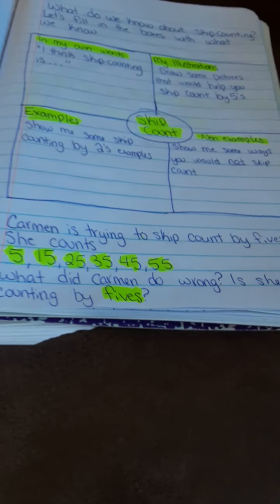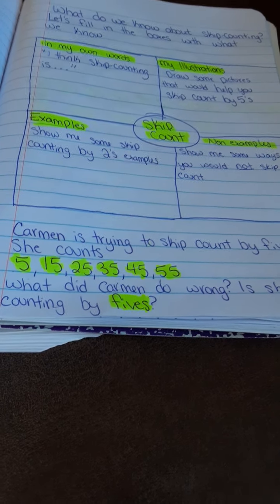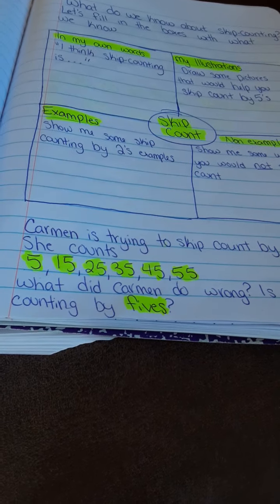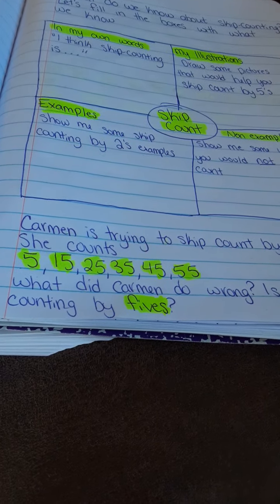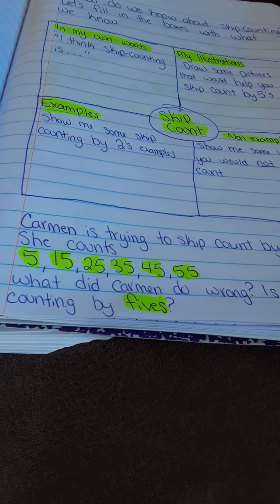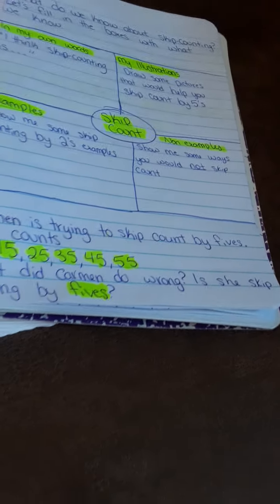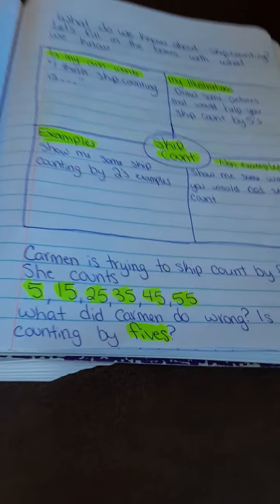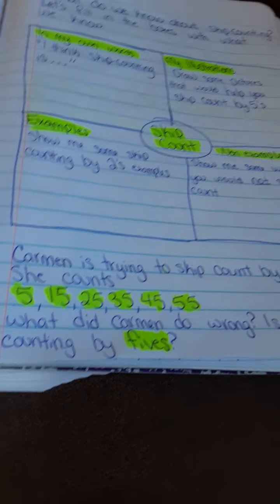Carmen is trying to skip count by fives. She counts 5, 15, 25, 35, 45, 55. What did Carmen do wrong? Is she skip counting by fives? What answer did you get?